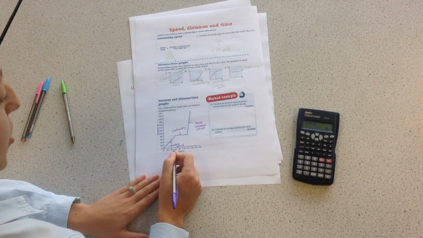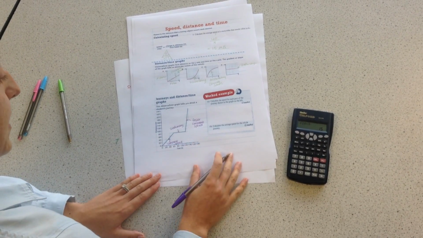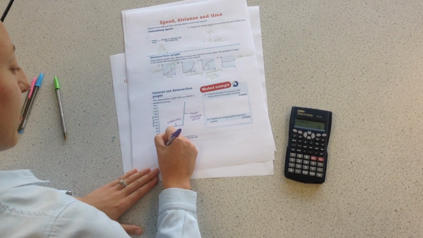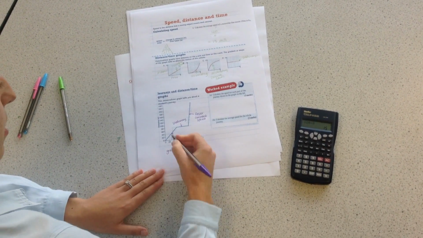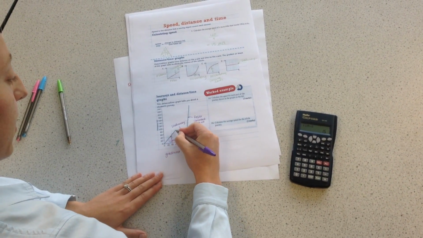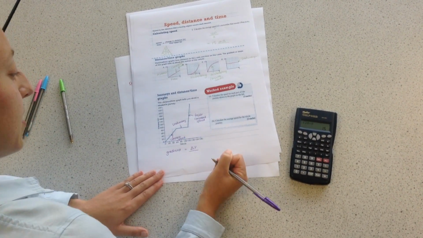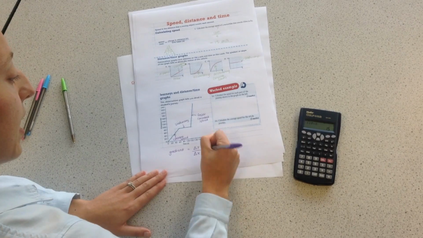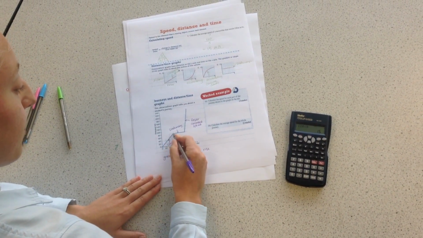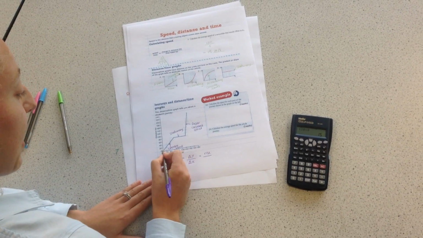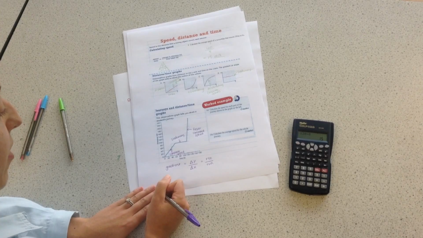You also need to know how to calculate speed from a distance-time graph. To calculate speed, we need to calculate the gradient of the line. If I wanted to calculate the gradient of this line here, I need to do the change in y divided by the change in x, or in other words, how much the line has risen divided by how much the line has run across, so the rise divided by the run.